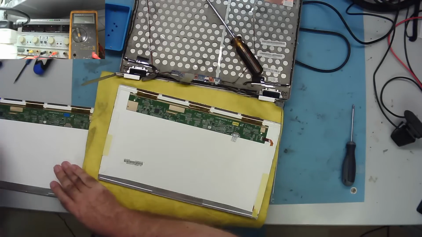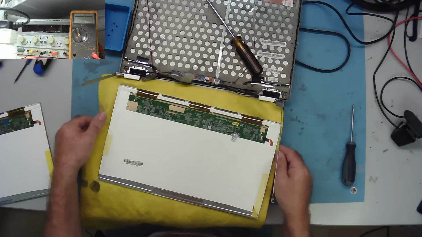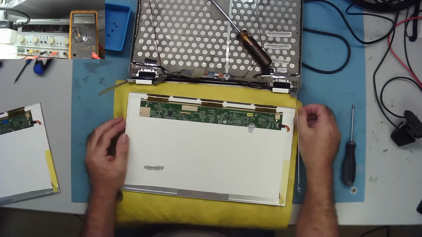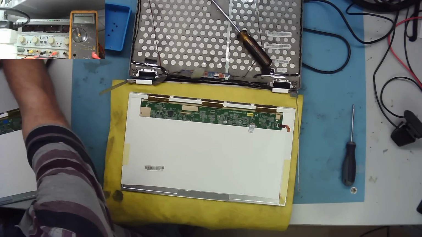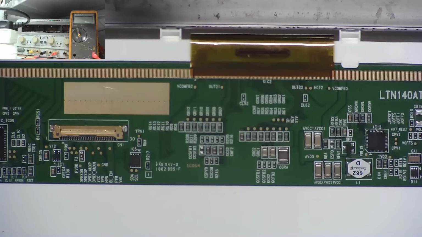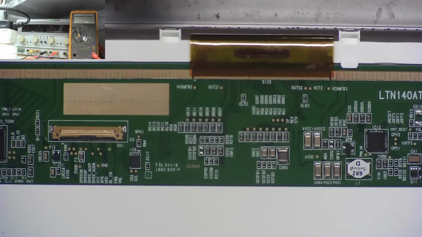let's have a look at what we've got, and maybe we can start checking some things and see if we can see what the problem is. I'll zoom the camera down so we can see a little bit better what we're doing. Just give me one moment. Okay. So we can see a little bit clearer now.